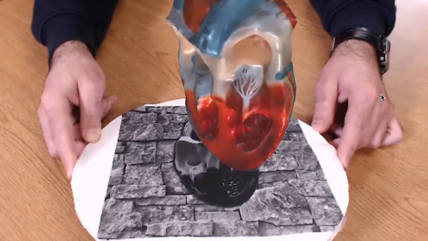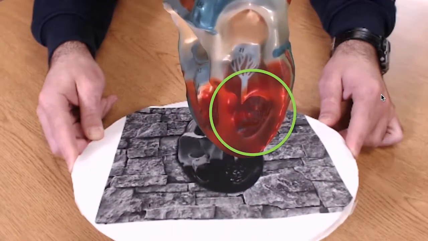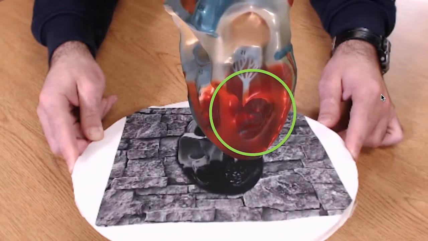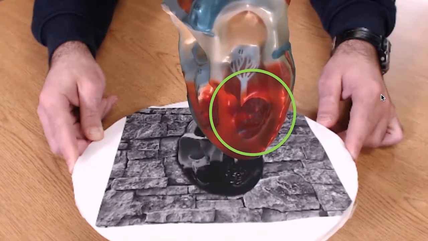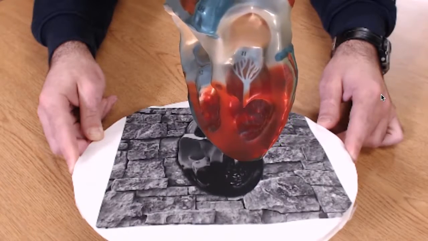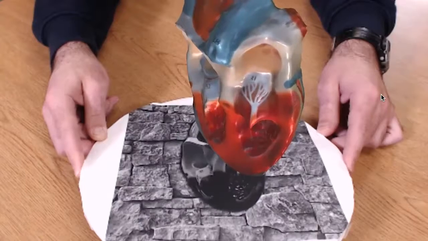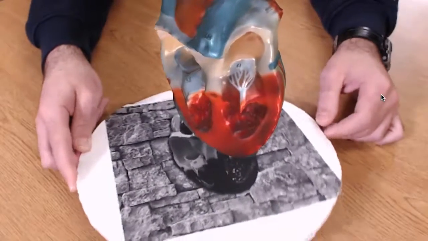The blood then flows into the left ventricle, which is the red area towards the bottom right-hand side of this view that you're seeing. From the left ventricle, it is pumped outwards to the body, carrying oxygen to supply all the different tissues and organs of your body.